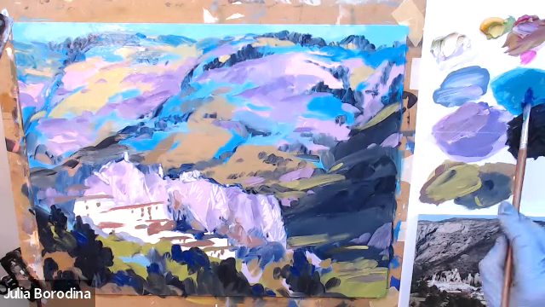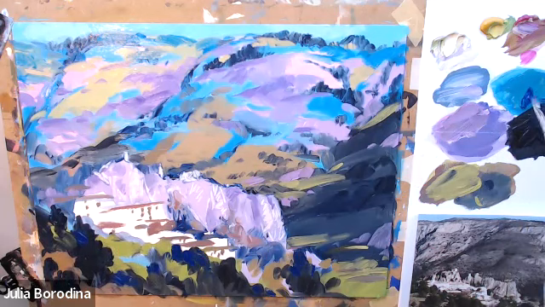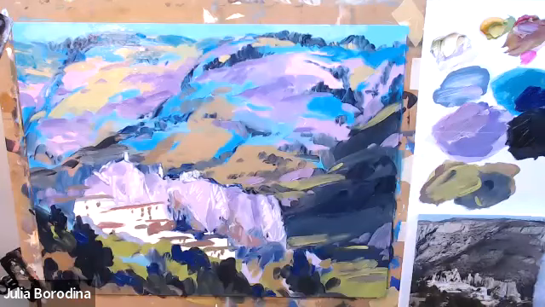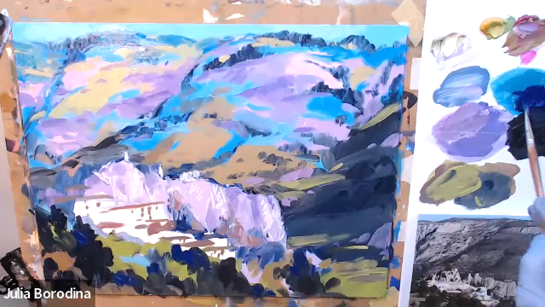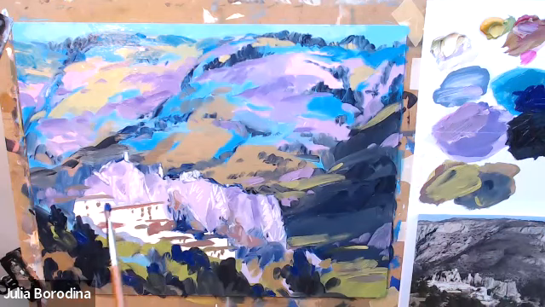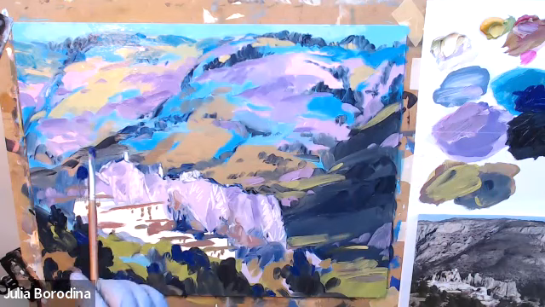Right, and I think I'm gonna go for ultramarine and violet together. Again, reasonably thick, maybe with a tiny drop of oil, for my shadows on the left-hand side of my monastery cliffs.